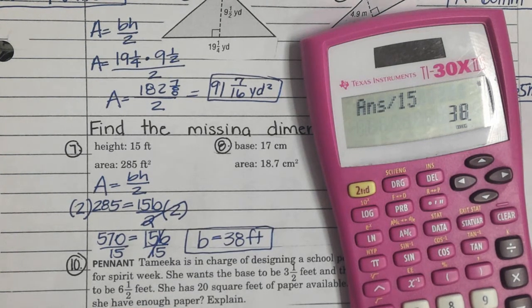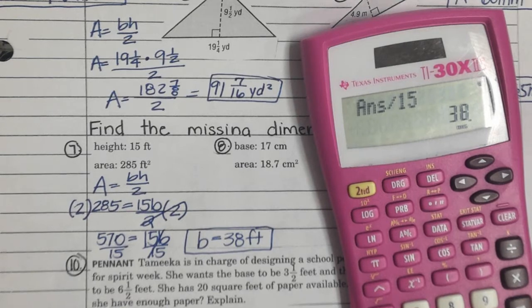So yesterday, all we had to do was divide to undo it, because all we were doing was multiplying. Today, we're having to multiply and divide, because we are multiplying and dividing in our equation.